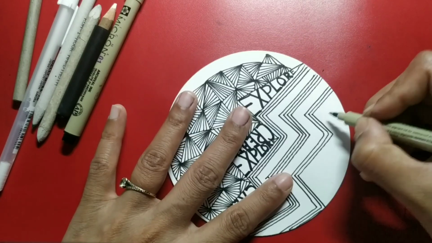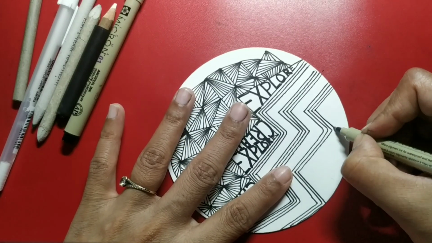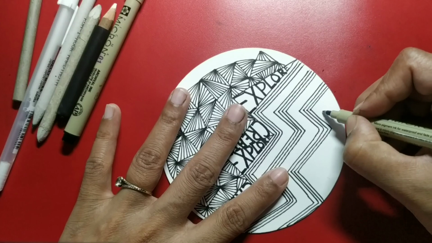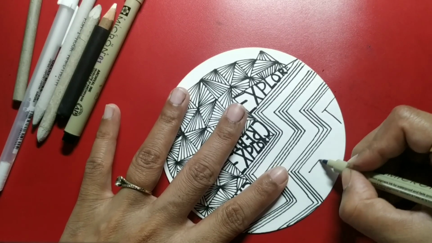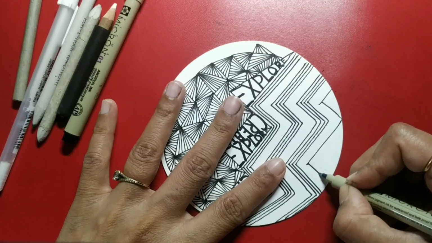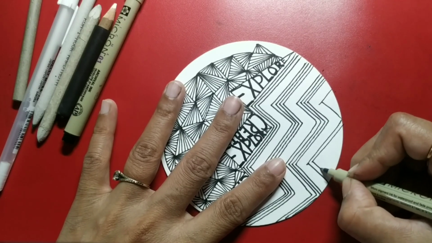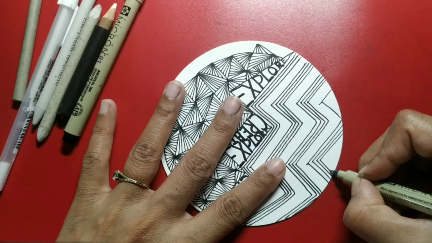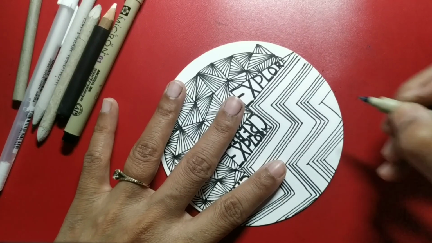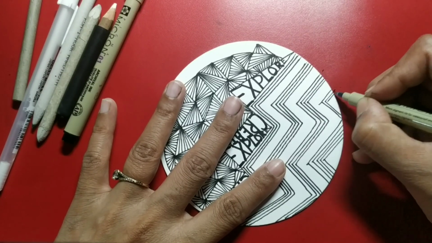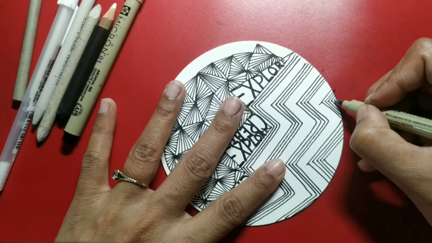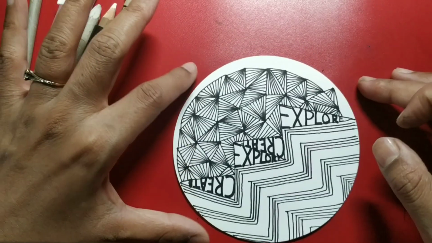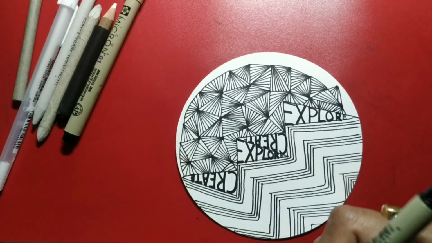Slowly draw this tangle called static, and then again you can add some wider lines in between. So that's static.